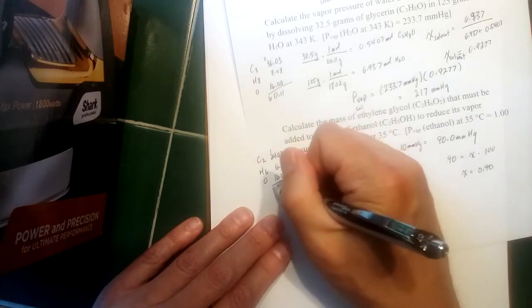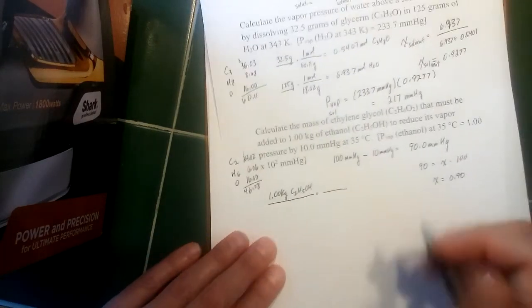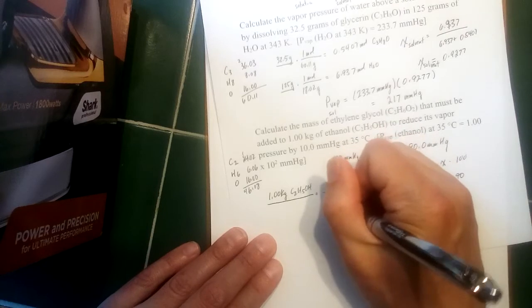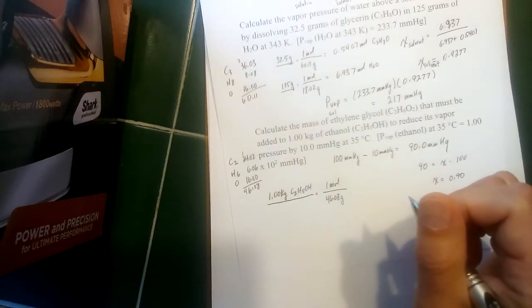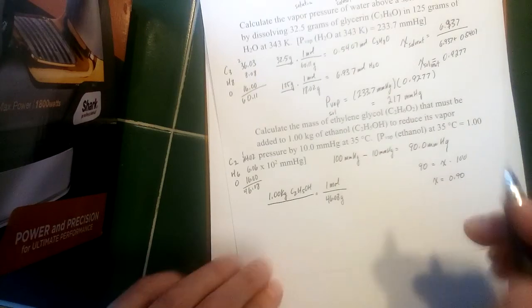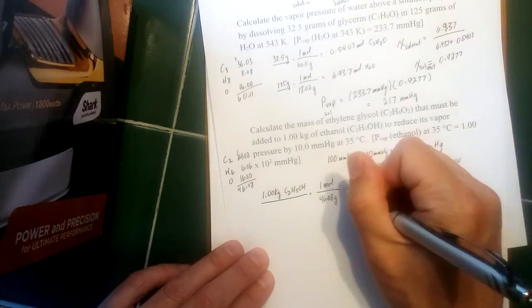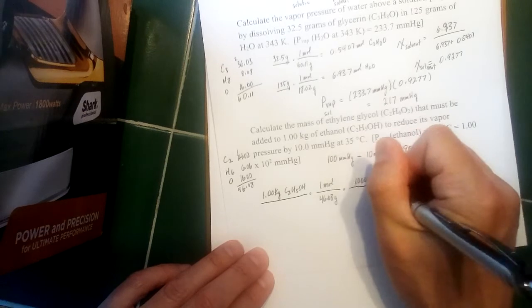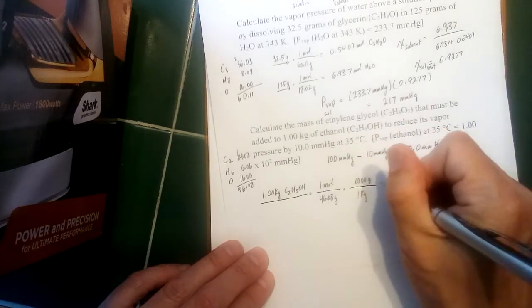6, carry the 1. So ethanol has a molar mass of 46.08 grams per mole. So 1 mole of ethanol is 46.08 grams of ethanol. Right? And that would give us how many moles? Well, if the units canceled out, that would give us how many moles. Now I started with kilograms and I tried to cancel it with grams. That doesn't quite work. We need this factor as well: 1,000 grams in a kilogram. That would leave us with just moles.